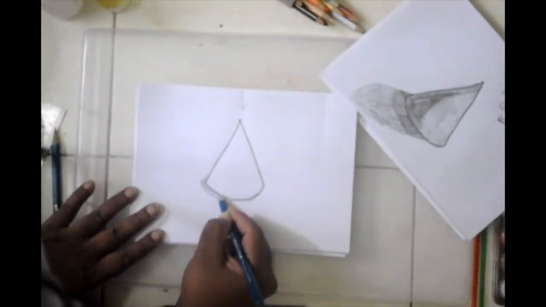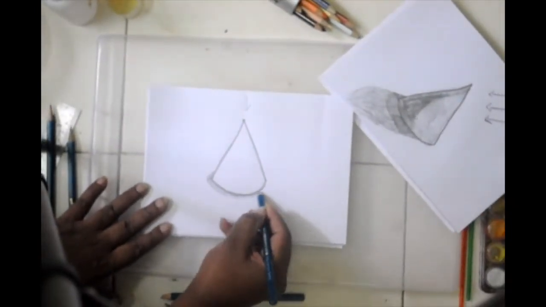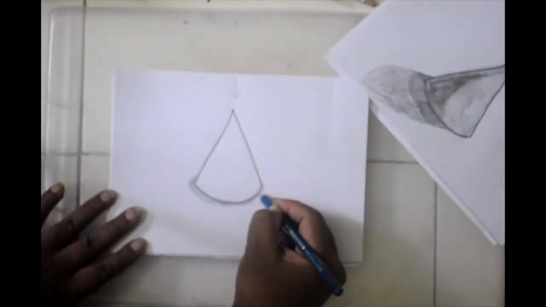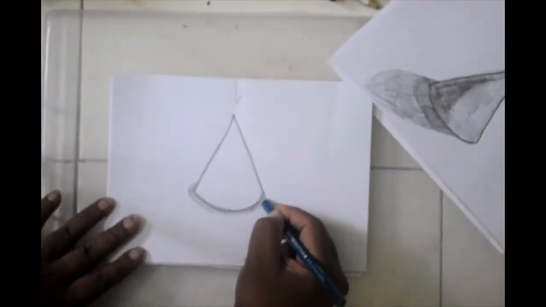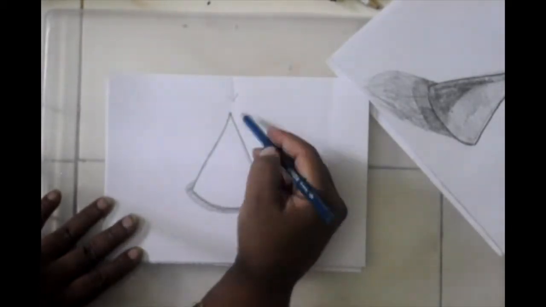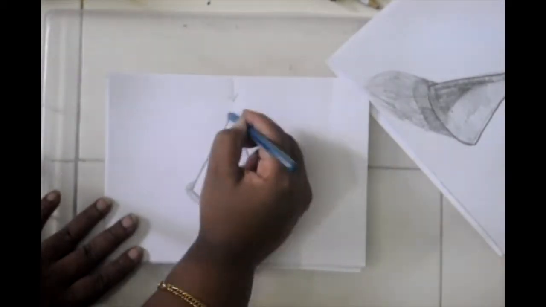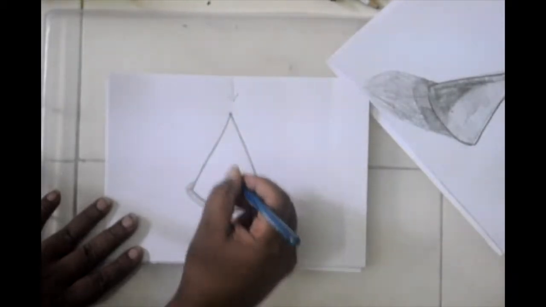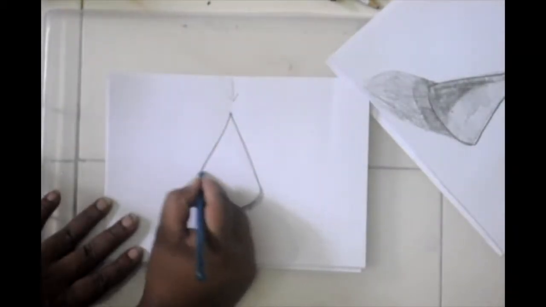So I'm going to put really little ringlets for the shadow, because since the base is wider than the top, you'll barely see a shadow, and all areas of this cone will get almost equal light.